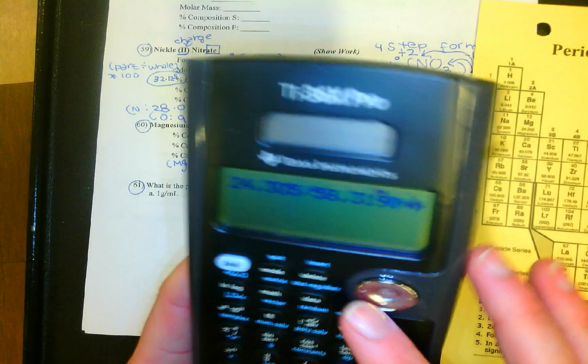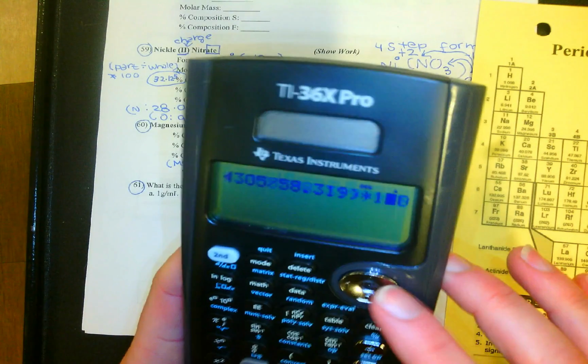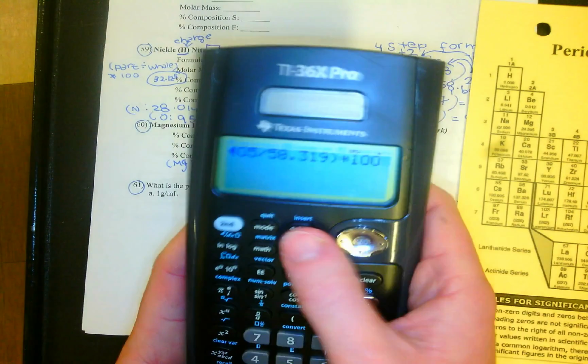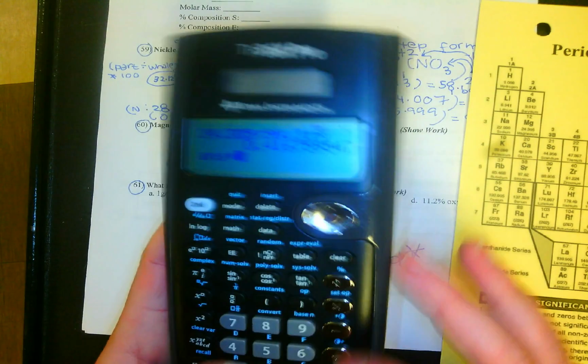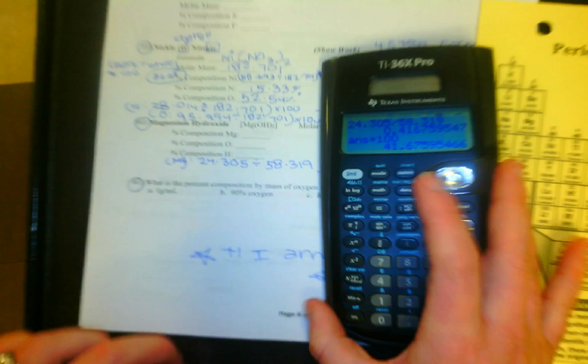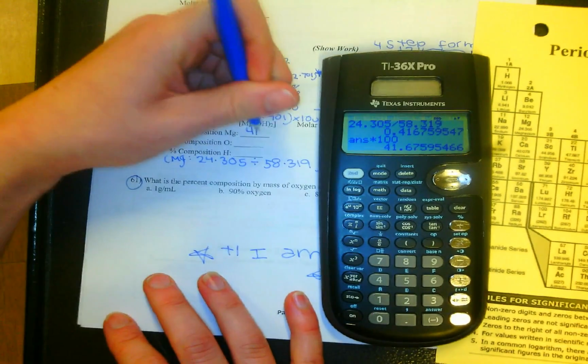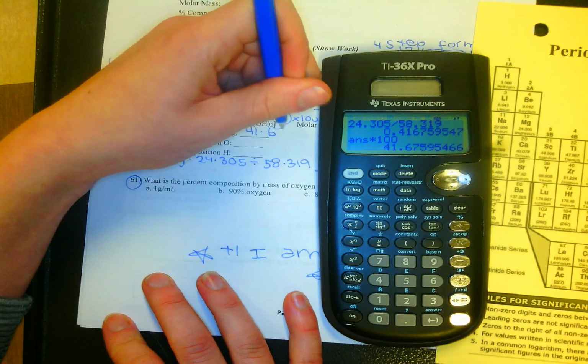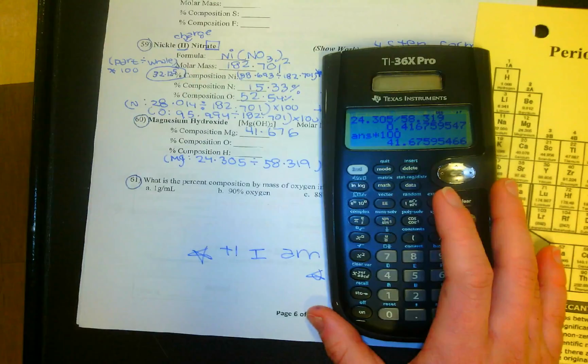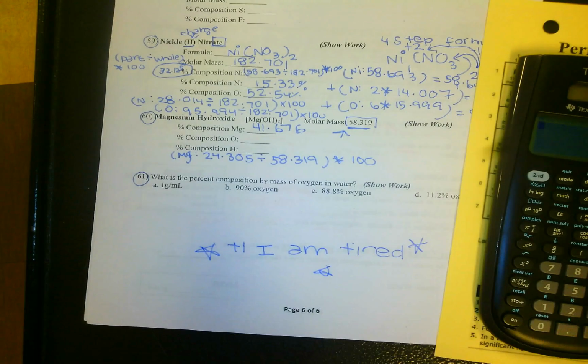Syntax error. Let's see. Don't do what I just did. There we go. 41.676. Alright, let's keep going now.